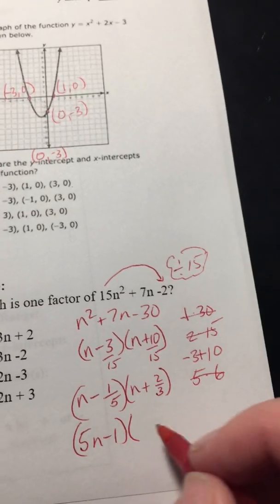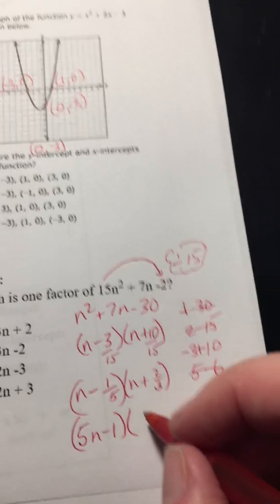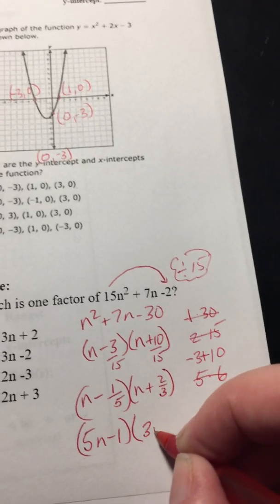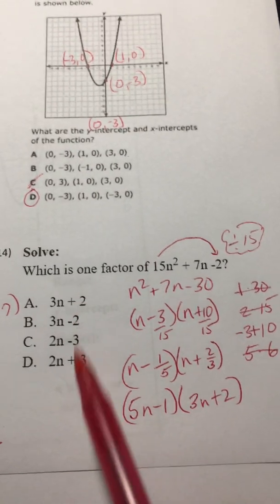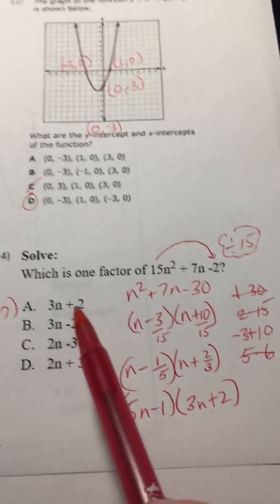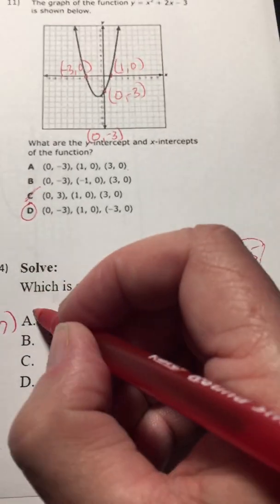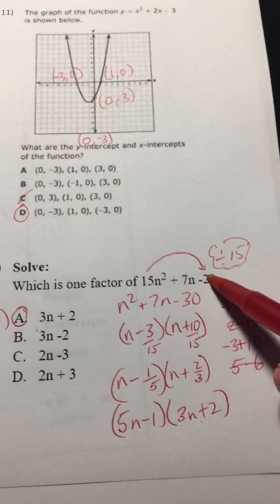Remember, factors are things that multiply together to give you that answer. And this, the 3 goes in front of the n, so this is 3n plus 2. So those are my two factors. And this, I don't see any 5s in these, but I do see 3n plus 2, and there's 3n plus 2, so that is one of the factors of that lovely trinomial. All right, let's see what the next page has for us.